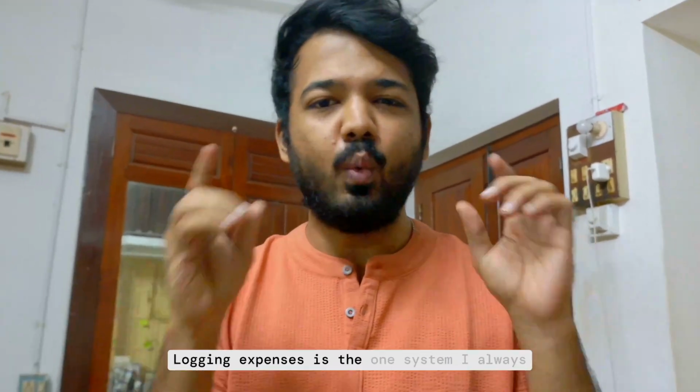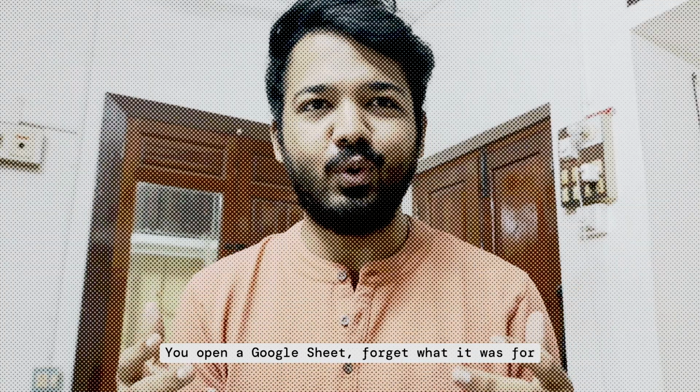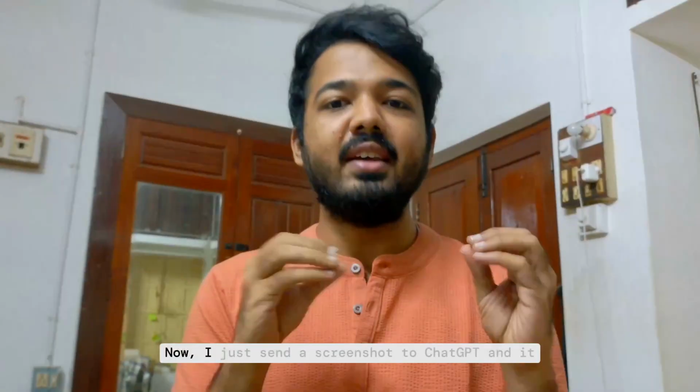Logging expenses is the one system I always skip. You open a Google Sheet, forget what it was for, and say, I will do it later. Now I just send a screenshot to ChatGPT and it logs everything for me.